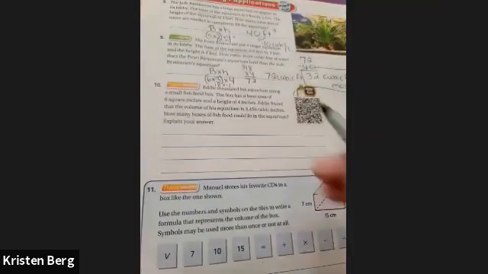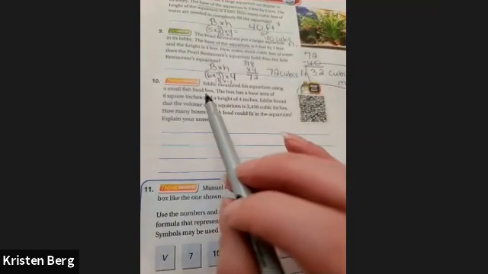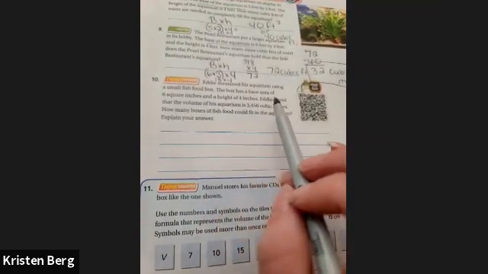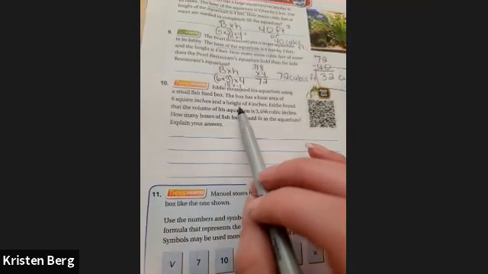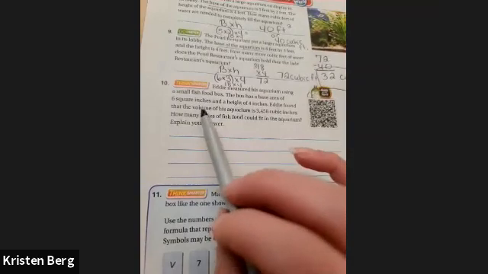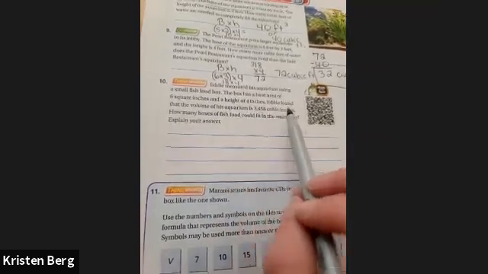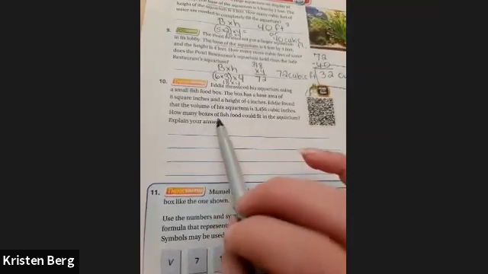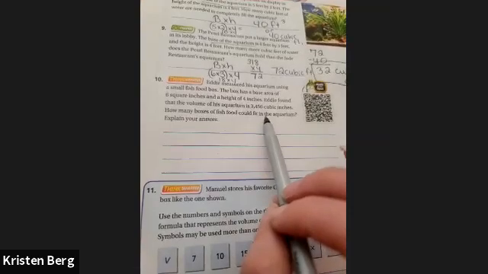All right, next one. It says Eddie measured his aquarium using a small fish food box. The box has the base area of 6 square inches and a height of 4 inches. Eddie found that the volume of his aquarium is 3,456 cubic inches. How many boxes of fish food can he fit in this aquarium?